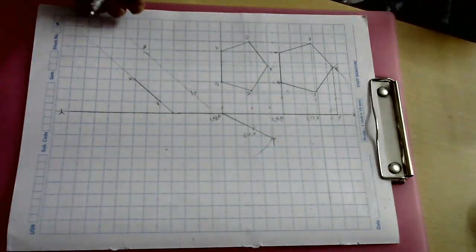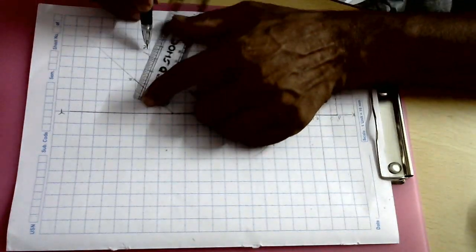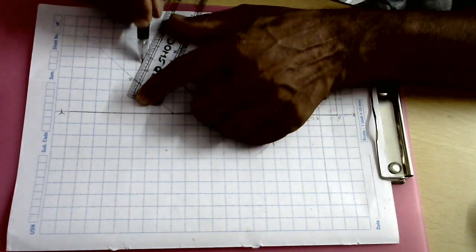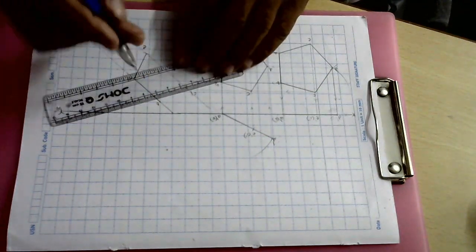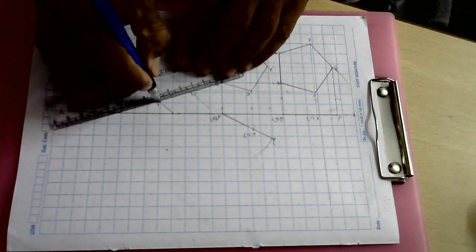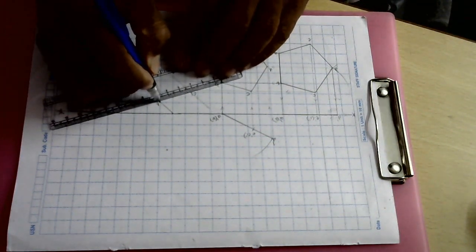Now let us draw a thick line to get the edge AE. Again draw one more thick line to get the edge BC.